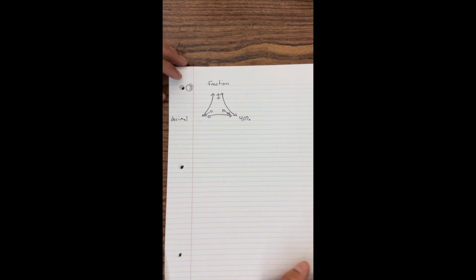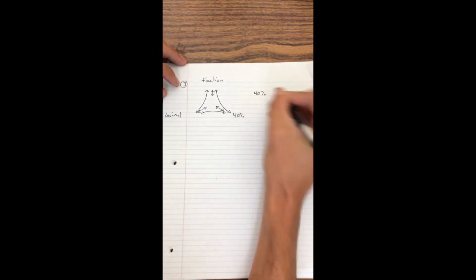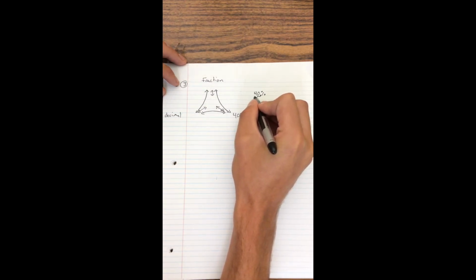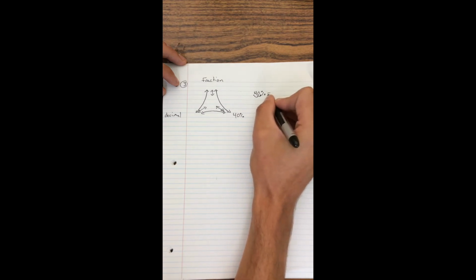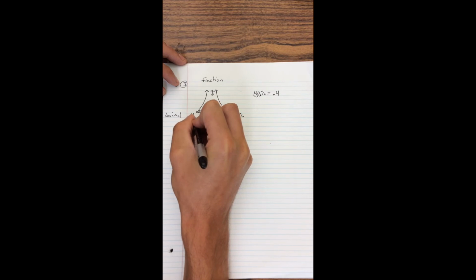I think the easiest one for me right off the bat is just to say, if I know it's 40%, then as a decimal, I need to divide by 100. So I take my decimal, which is here, and I move it back 2 spots. And I know then that that will be 0.4. So I can go over here to where my decimal belongs, and I'm going to write 0.4.